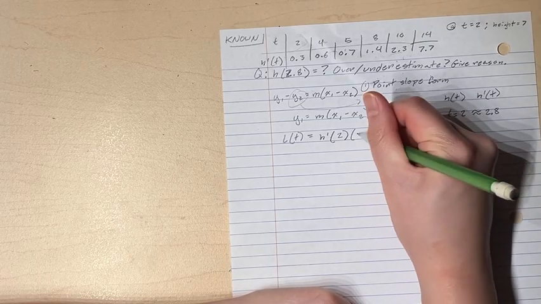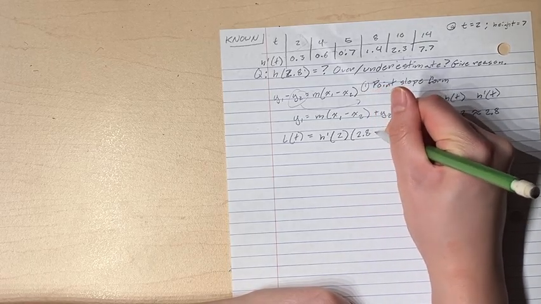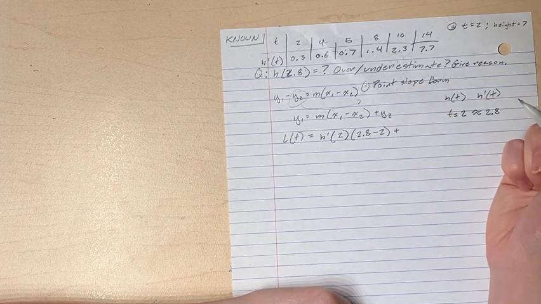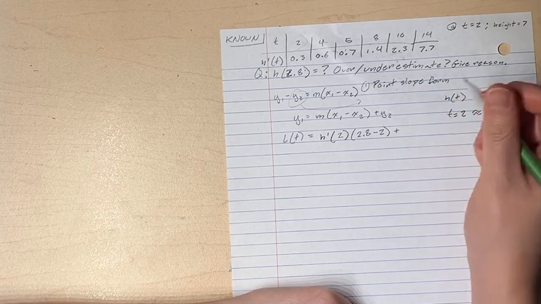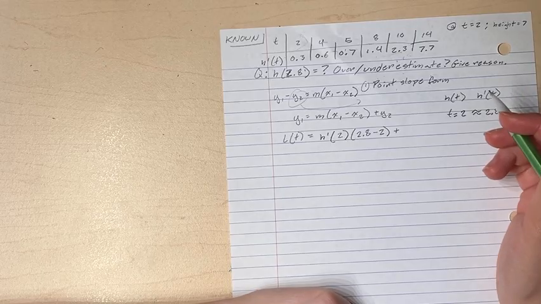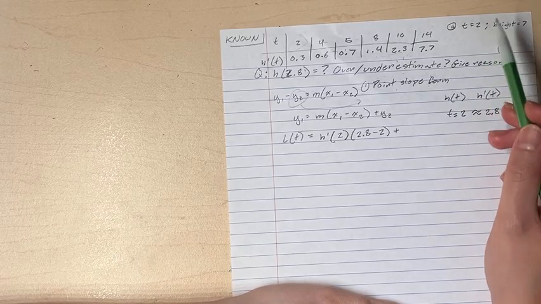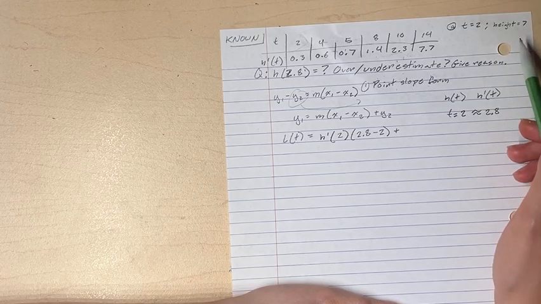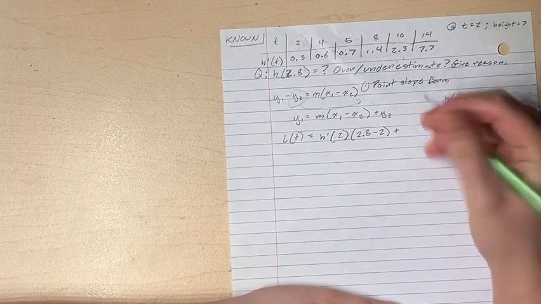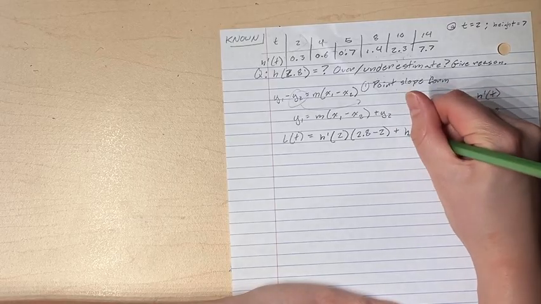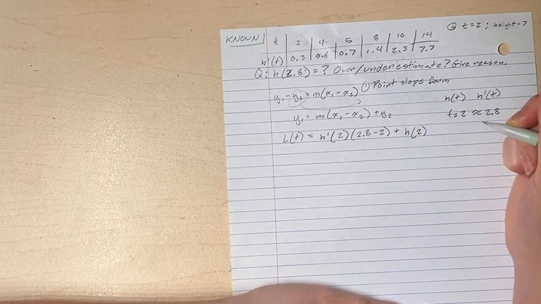And our change in t would quite literally be the difference between 2.8 and 2. Now what's our last part going to be? That's why you look back at your problem, because the information says that at t equals 2, the height is 7 feet. But just to make everything cohesive, I'm going to write it down as h of 2.